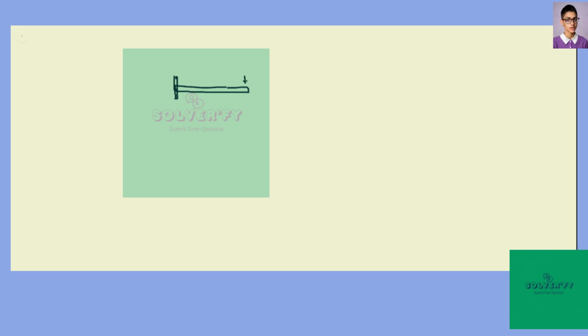Okay, so the question is asking us to place a wad of clay on the free end. So this is a free end. In the first case, we are adding some clay on the free end. So how will the frequency of vibration differ?